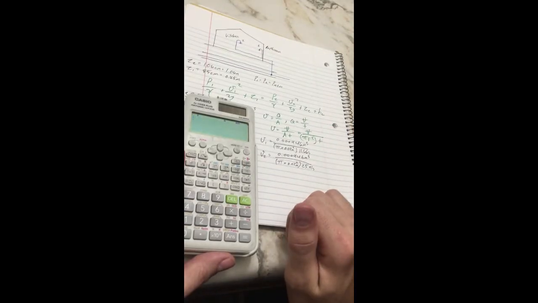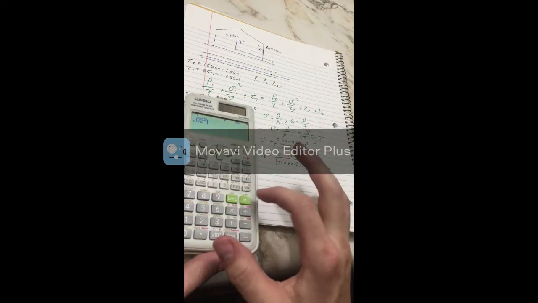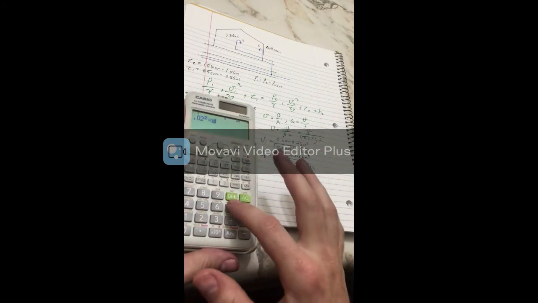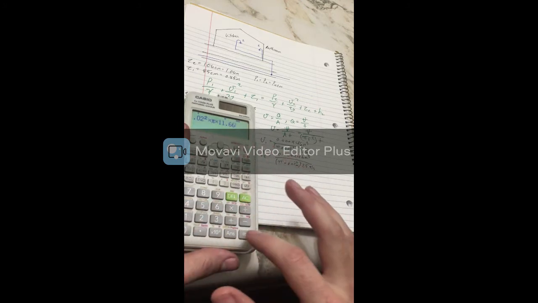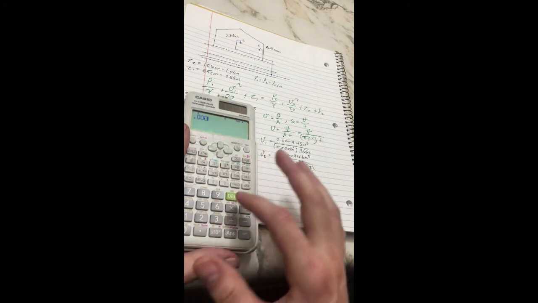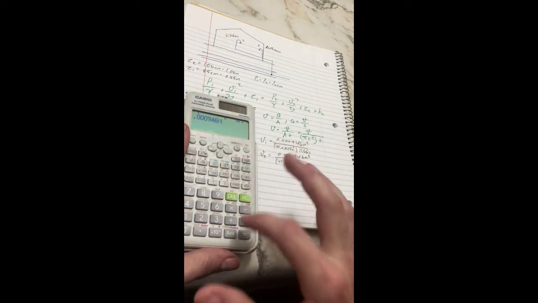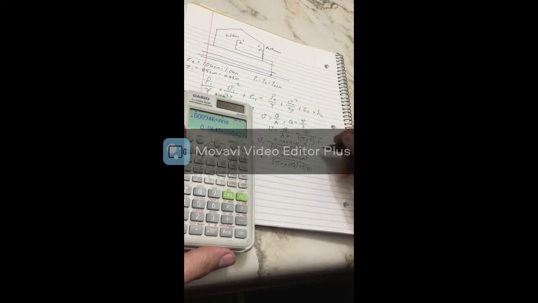Okay, so for our V1 we have 0.02 squared times pi times 11.66 seconds, all divided by the volume. Thus our first velocity is 0.0646 meters per second.